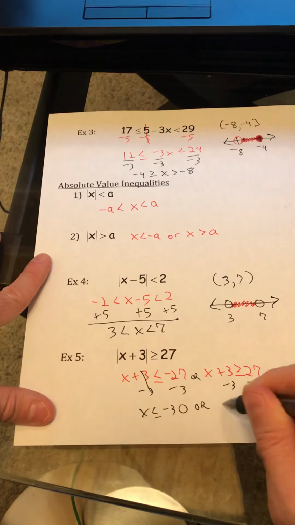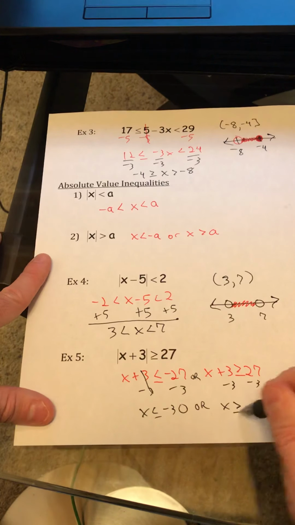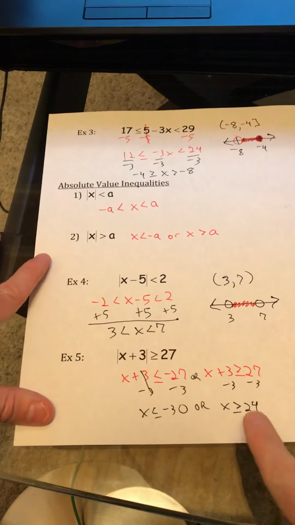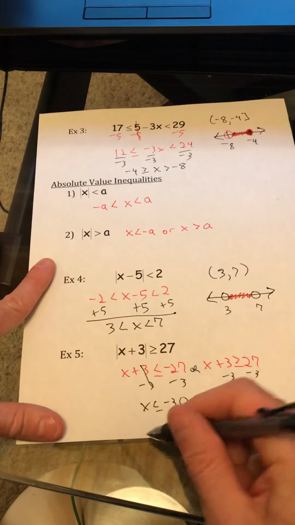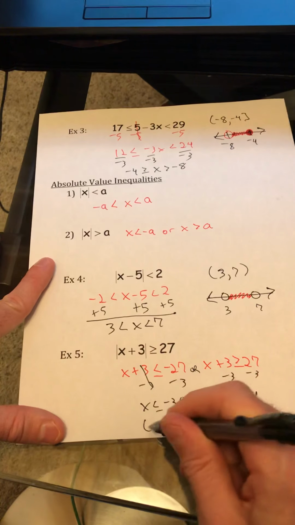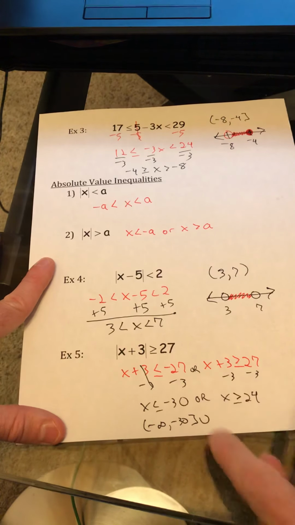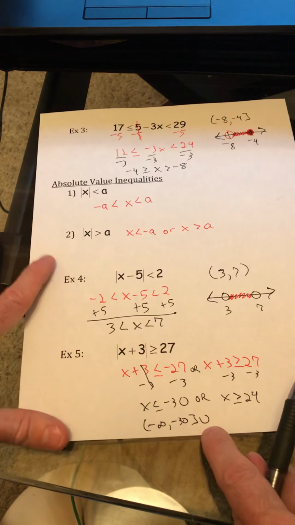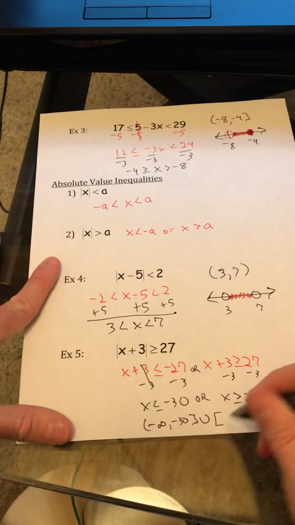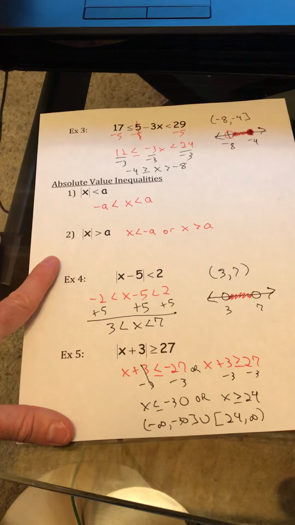Subtract the 3, x is greater than or equal to 24. So in terms of your interval, negative infinity to negative 30, and then we'll use our union symbol. Not sure if we've actually talked about that yet this semester or not. And 24 to positive infinity.